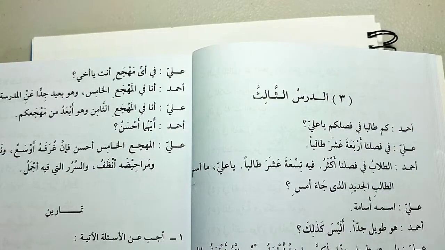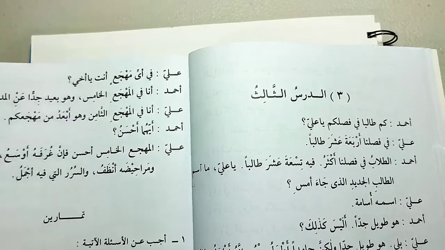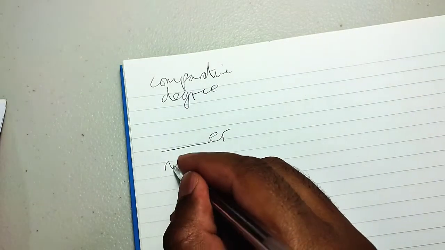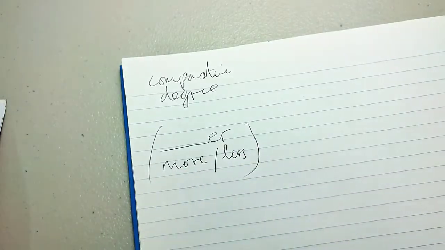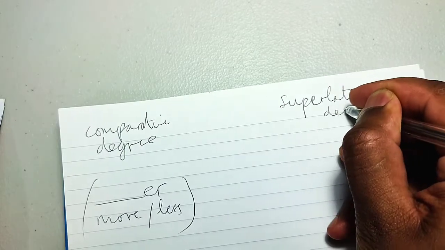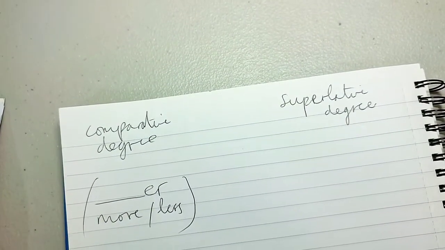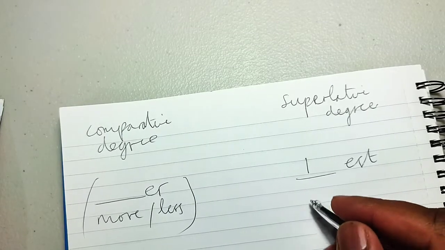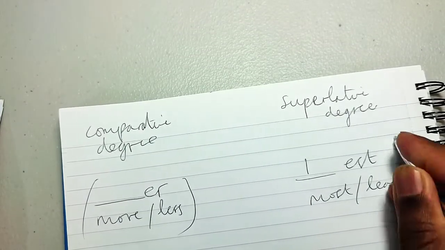The other concept that we are taught in lesson 3 is how to express the comparative and superlative degrees. So in English, the comparative degree is when you take the adjective and you add er to the end, or you use more or less. So you say this is bigger, or more or less than that. Comparative degree. And then superlative degree is when you say something is the best. So you add est to the end, or you say it's the most or the least of something.